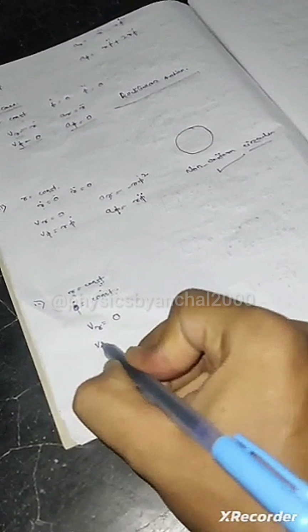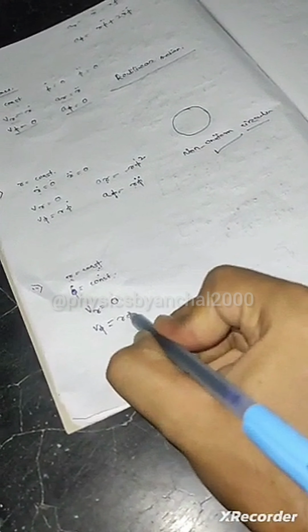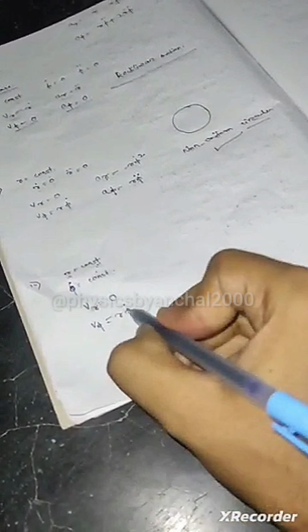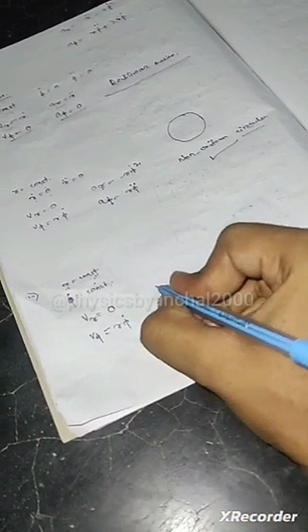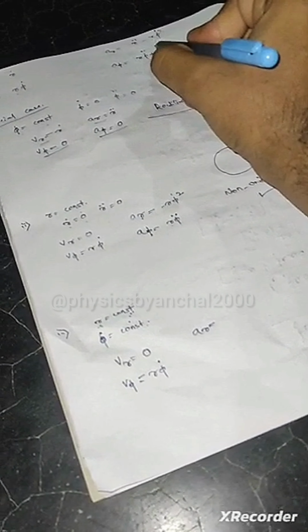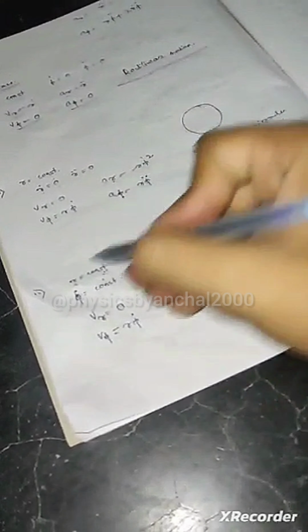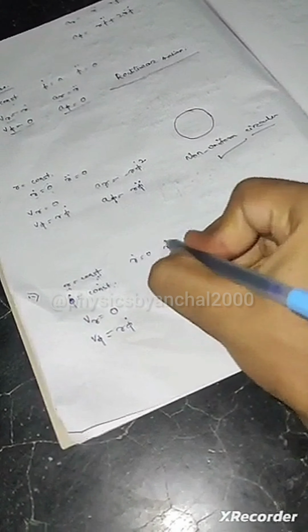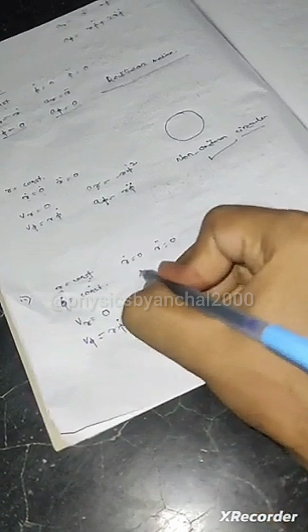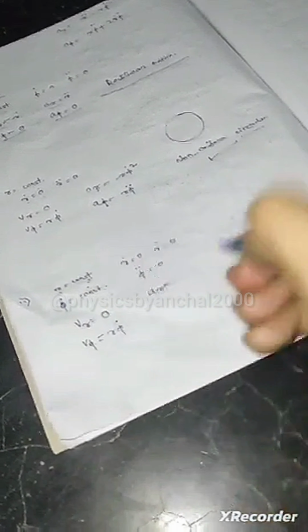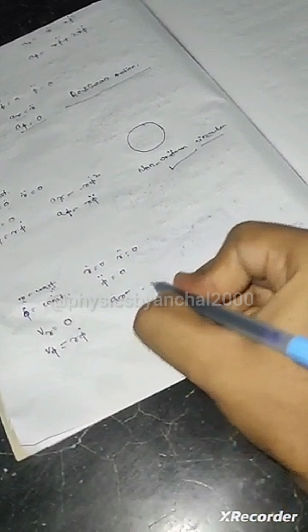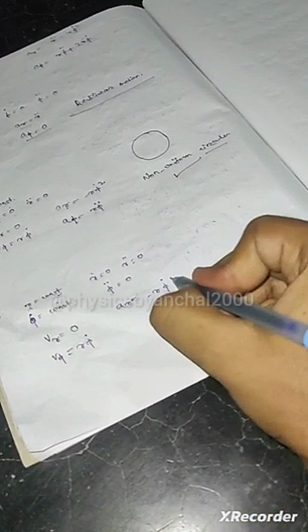And now what is V phi? We know V phi is equal to r phi dot, because phi dot is equal to constant too. But what about Ar? Ar is equal to r double dot minus r phi dot square. r double dot is equal to 0, as r is equal to constant, r dot is equal to 0, r double dot is equal to 0, and phi dot is equal to constant. So phi double dot is equal to 0. But phi dot is equal to constant. So what is Ar? Ar is equal to minus r phi dot square.